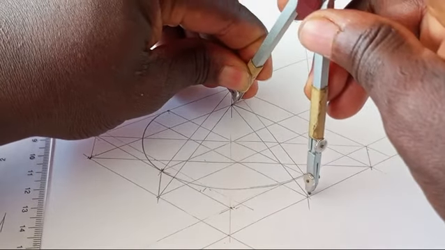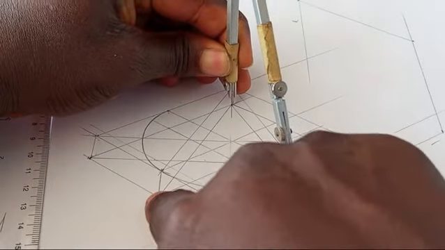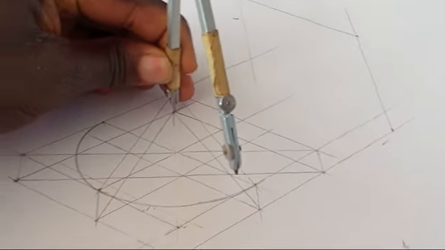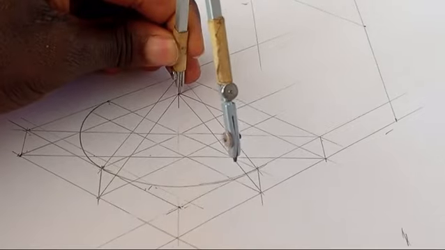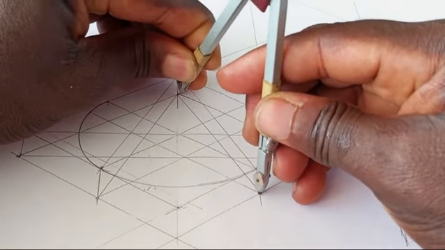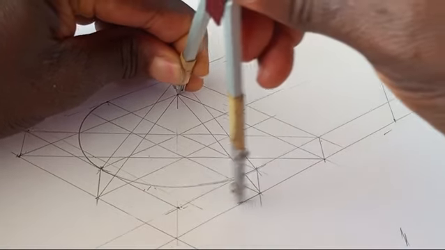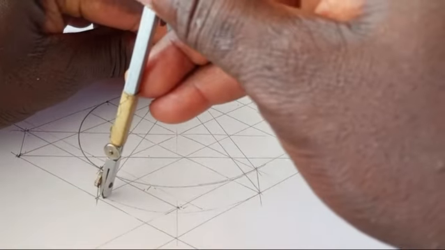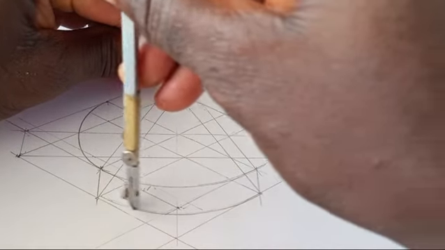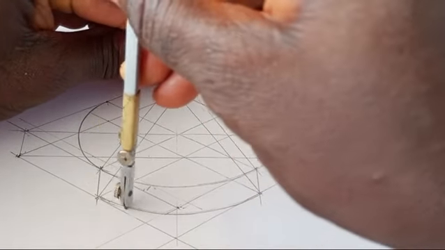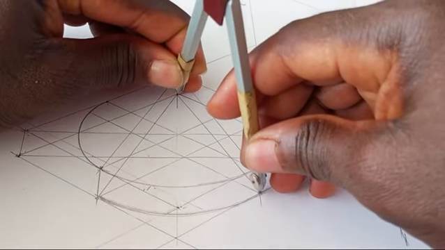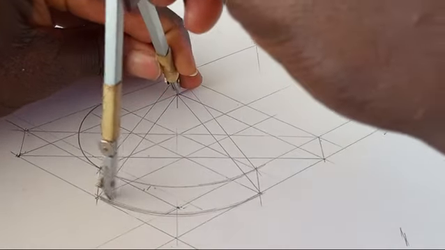So we stay at this point now, we join the legs of A. This is this A and this point are the legs of A. We join the legs of A like this.